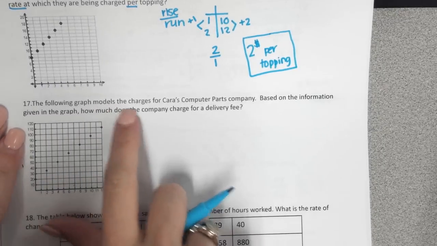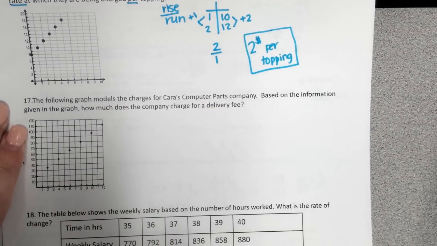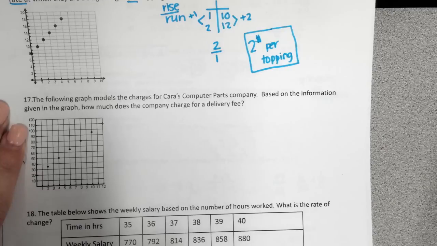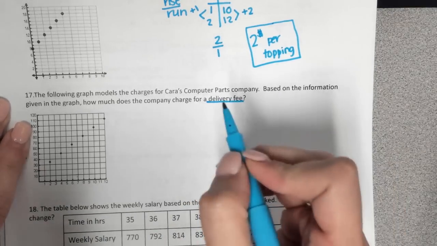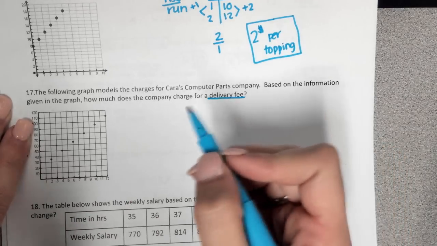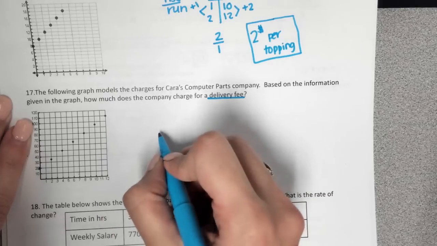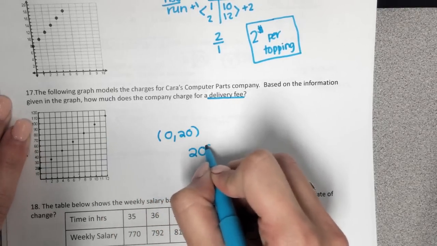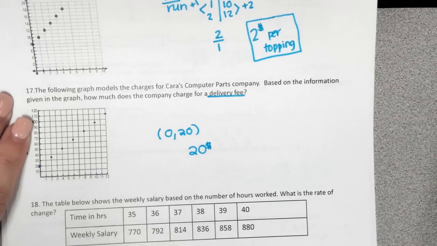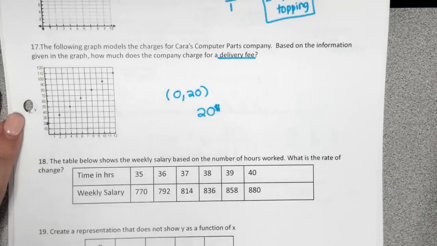The following graph models the charges for Kara's Computer Parts Company. Based on the information given in the graph, how much does the company charge for a delivery fee? Guys, a delivery fee is a one-time fee. It's where they're starting, okay? No matter how many parts they're ordering, this is that fee. It is starting right here at $20. So they're charging $20 as a delivery fee. It's either be super fast shipping, or it better be for a really large part.